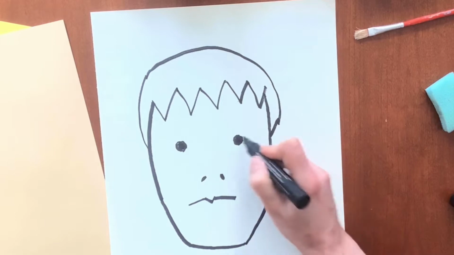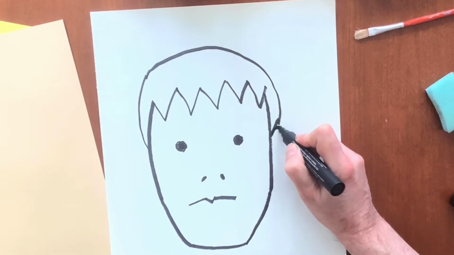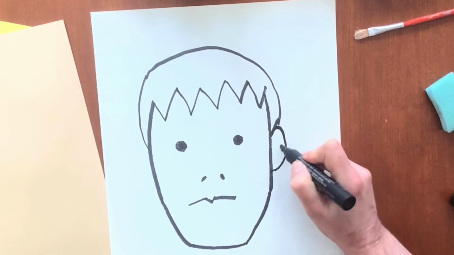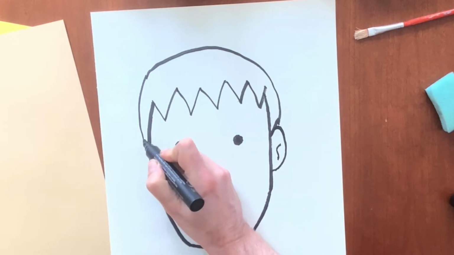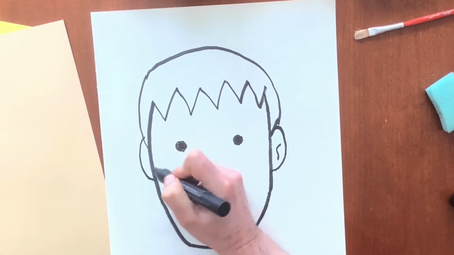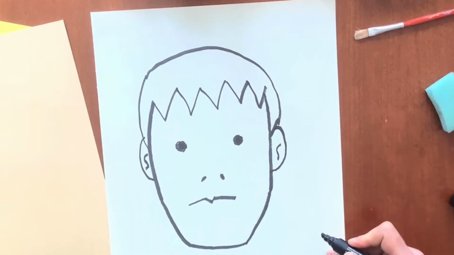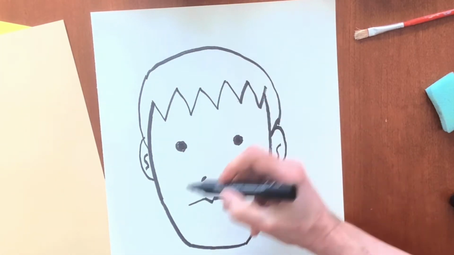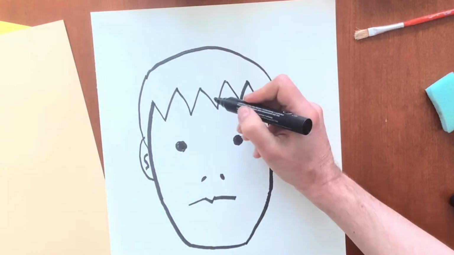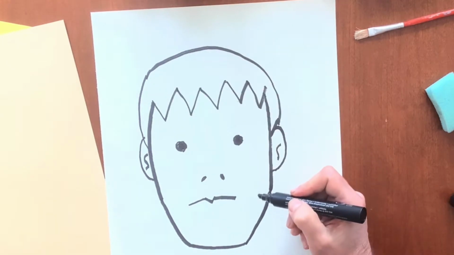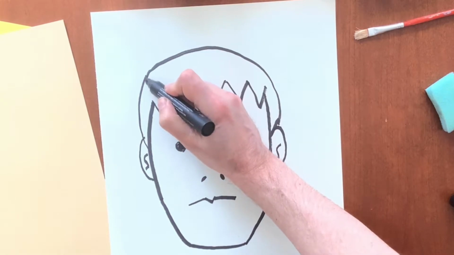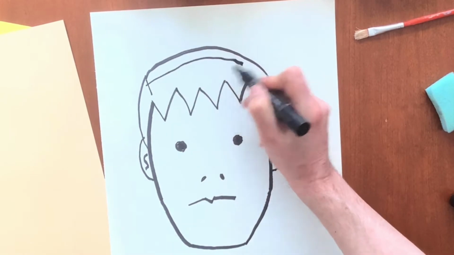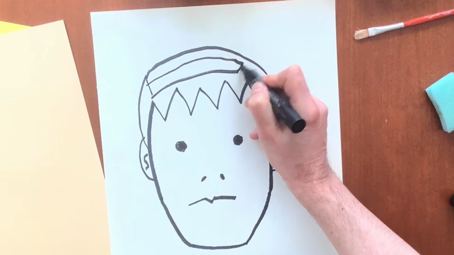And then the ears are on the same level as the eyes, and you can make these relatively simple. As I said, with Julian Opie's hair, it is always two-tone. There are always two colours in it, so I'm just going to put in a kind of highlight across the top here.